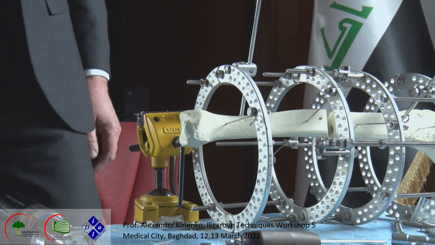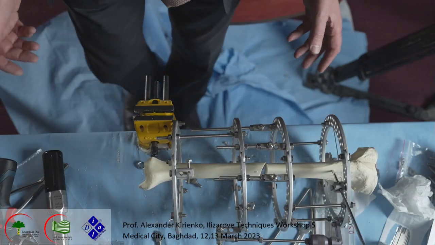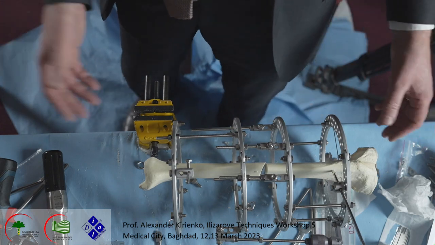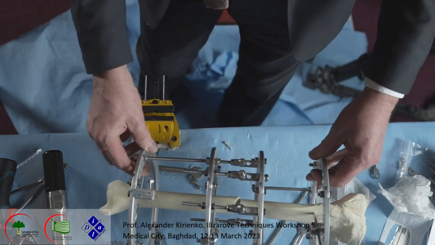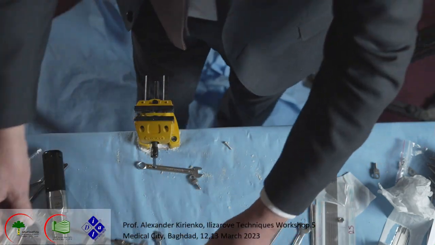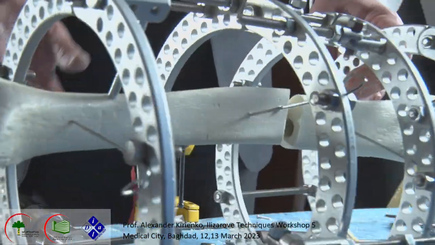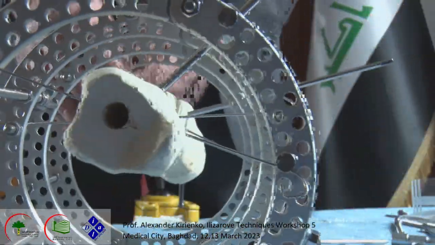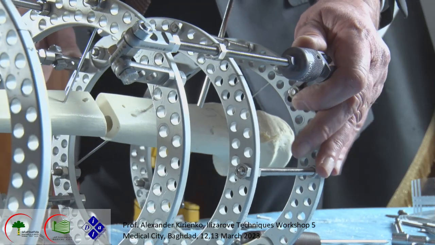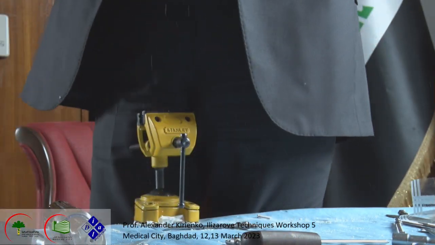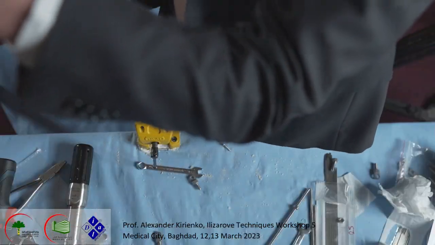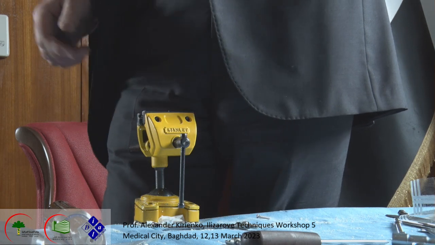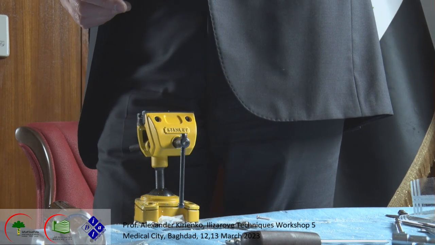Okay. If you want, we are not so many people, come here, we see together live how it functions. If you want to touch it, if you want to rotate it, and this is now, you see, completely straight with a good regenerated bone inside. Okay?